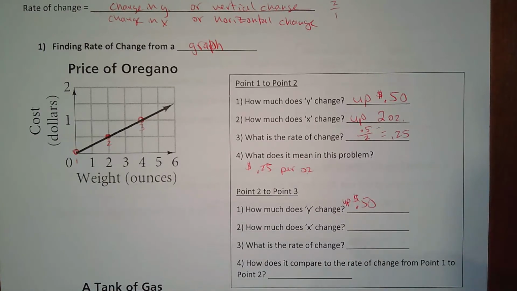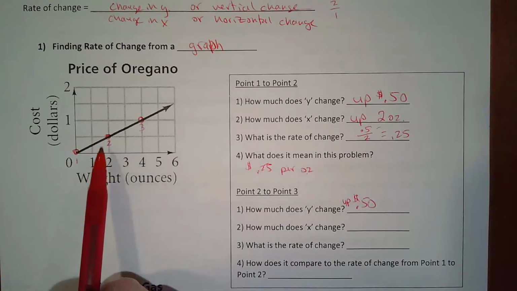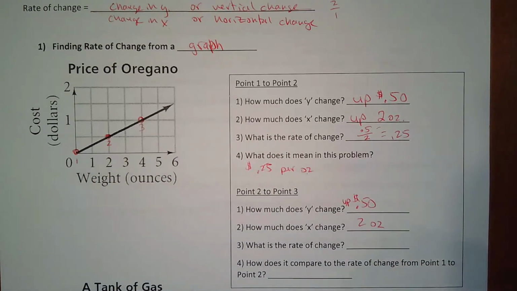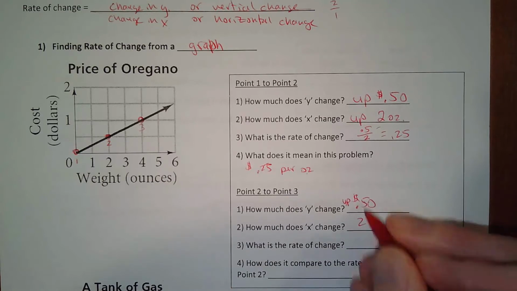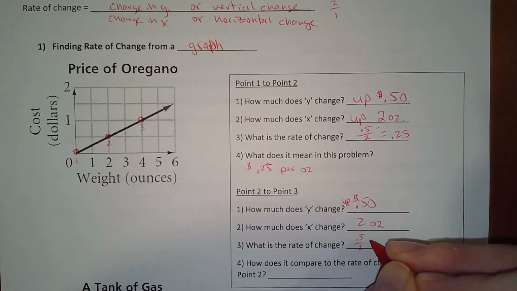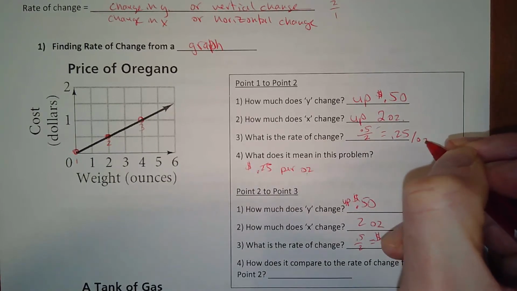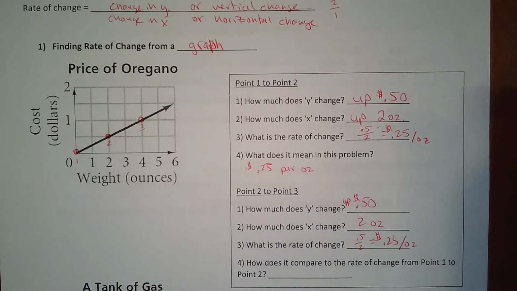And how much does the x change? Okay, so on this one, it's going up 2 ounces again. Notice it's the exact same thing. The rate of change then would be 0.5 divided by 2, which equals $0.25 per ounce. Okay, same thing as over here. I forgot to put per ounce. Okay, so the rate of change is 0.25 per ounce.